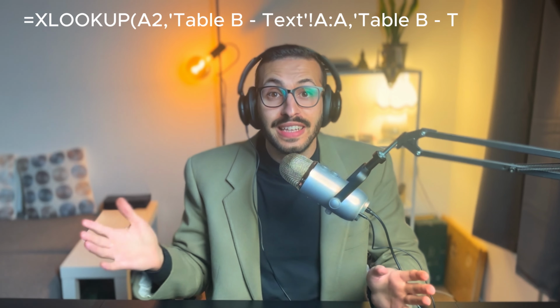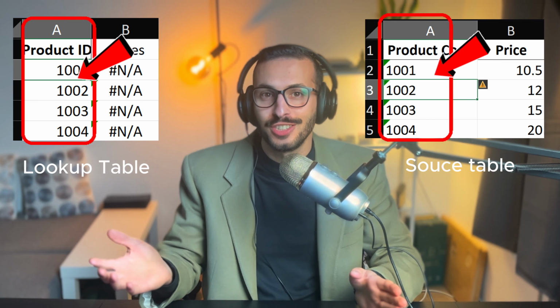Have you ever typed your XLOOKUP or VLOOKUP formula, confident it will work, then suddenly Excel says, nope, can't find it, giving you that frustrating #N/A (not available) error, even though the two columns clearly match? Let's find out exactly why this happens and fix it together.